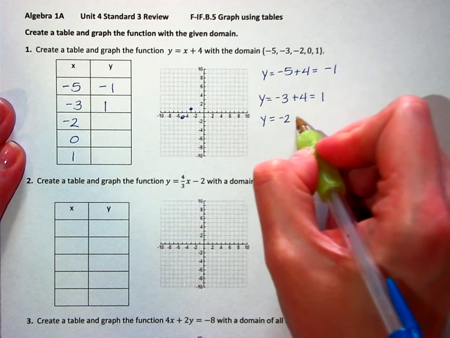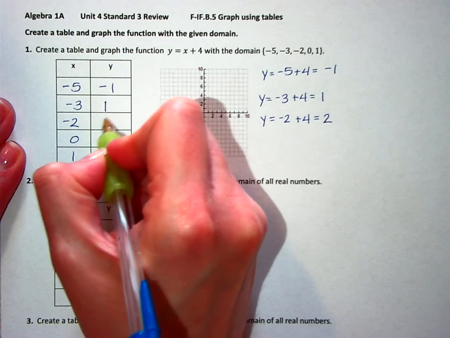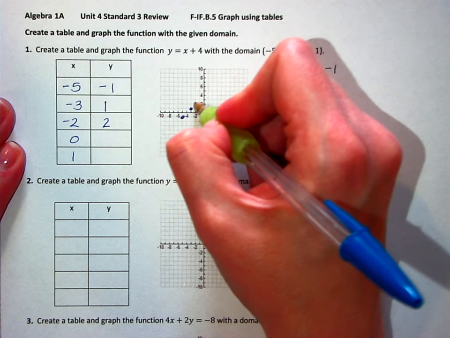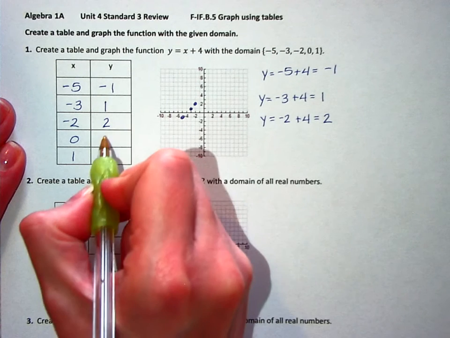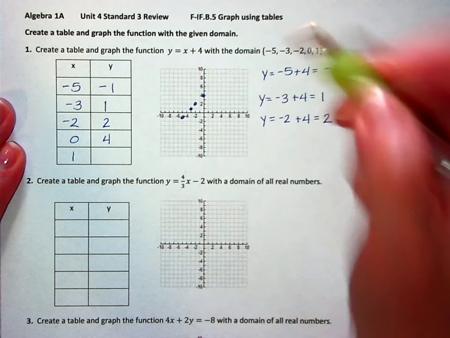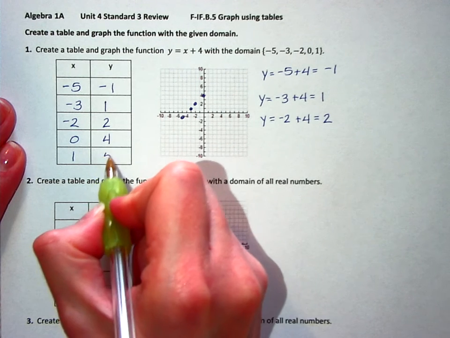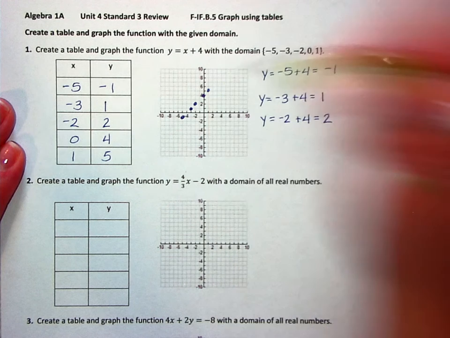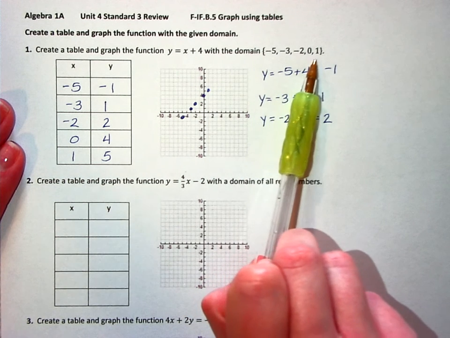Substitute -2 for x. -2 plus 4 is +2. So our next ordered pair, -2, +2. When we substitute in 0, 0 plus 4 is 4. So 0, 4 right on the y-axis. And then substitute in 1 in place of x. 1 plus 4 is 5. So our last ordered pair here is 1, 5. Don't connect the dots because we only have a domain of just these values.